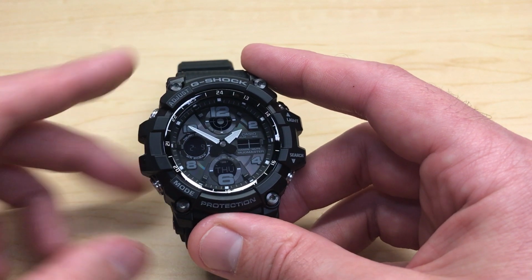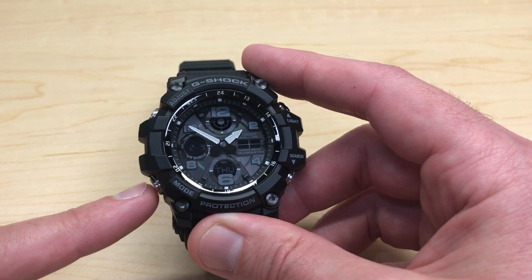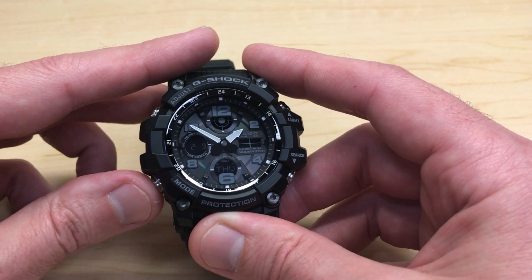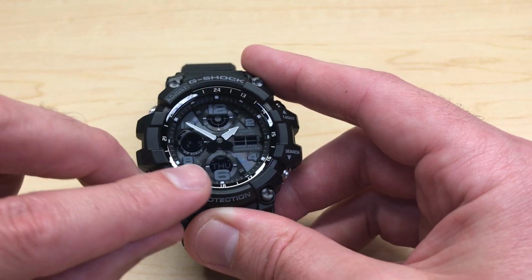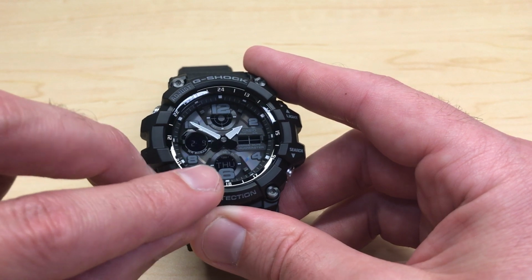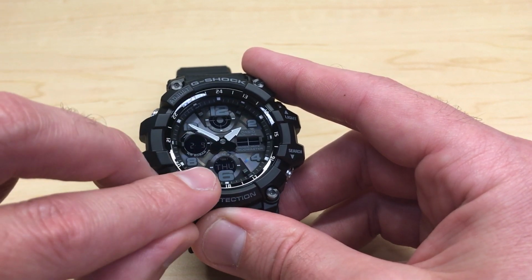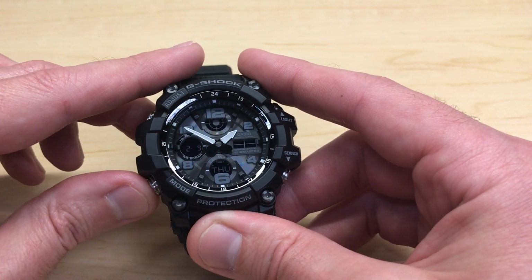The way you're going to get to this setting is you're simply going to press the bottom left button, which is your mode button, one time. When we press it, you should see WT down here in the subdial. First, let me apologize. Hopefully you can see the subdials okay. This has the inverted color, so it's very hard to see the dials on this watch.